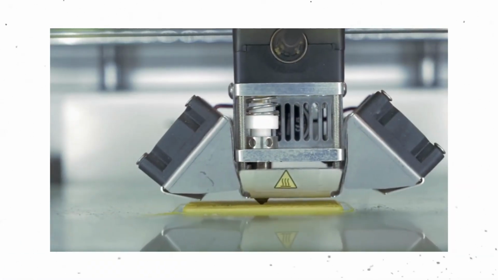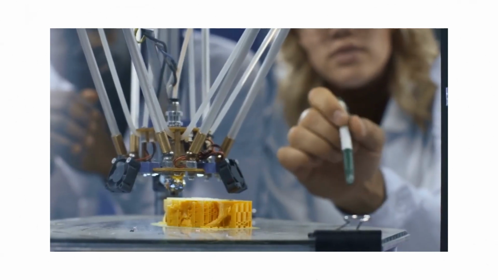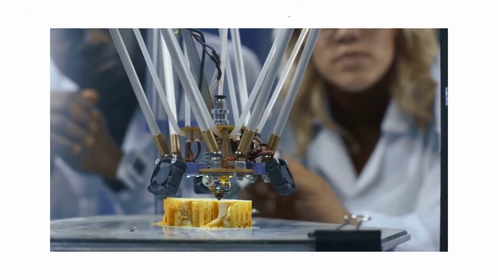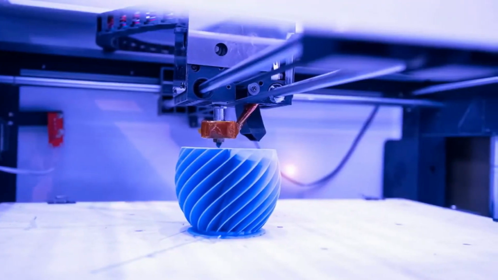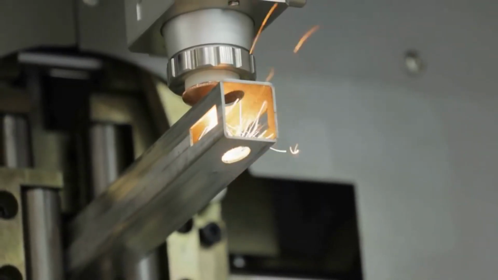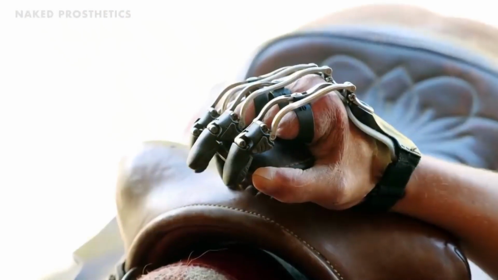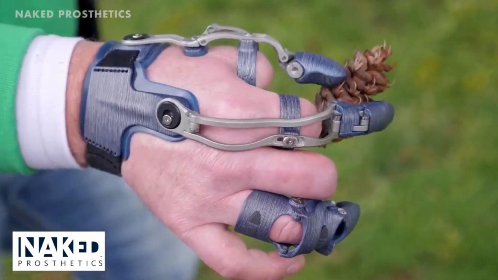For example, in manufacturing, 3D printing has become an important tool for creating prototypes and producing small batches of products. In the aerospace industry, 3D printing has been used to create complex parts and structures that would be difficult or impossible to produce using traditional methods. Additionally, in the healthcare industry, 3D printing has been used to create prosthetics, implants, and other medical devices.